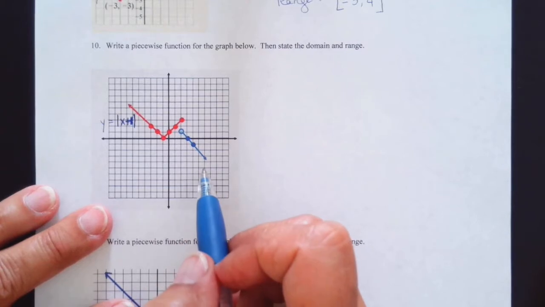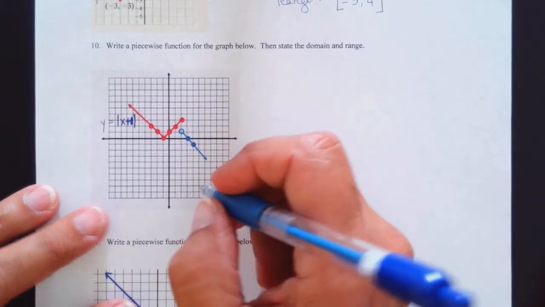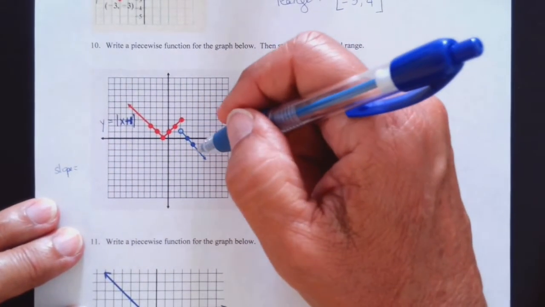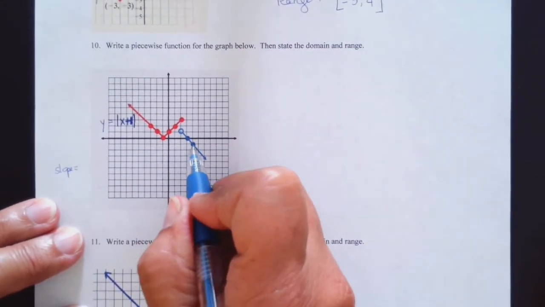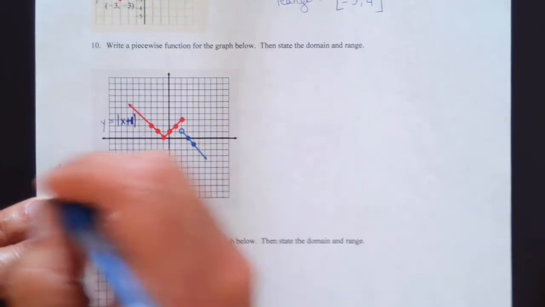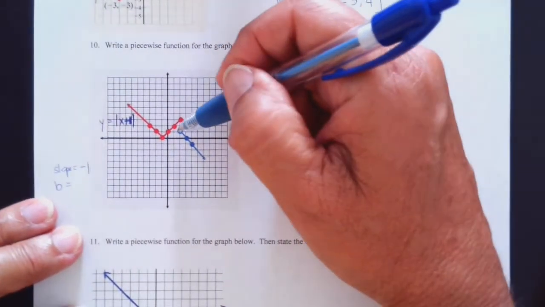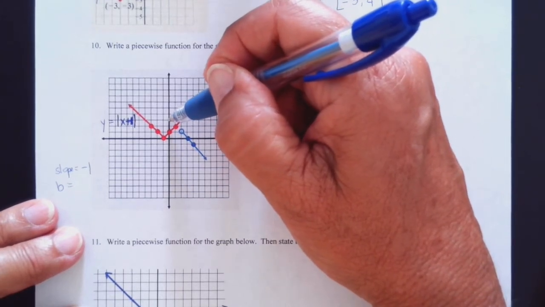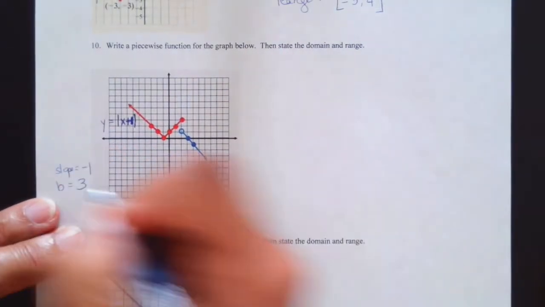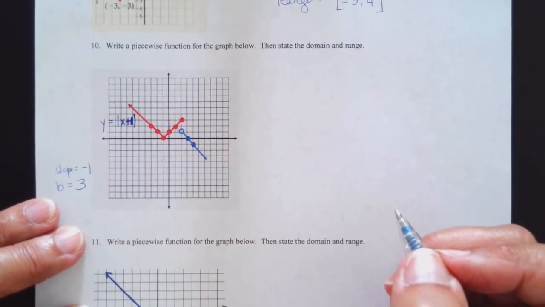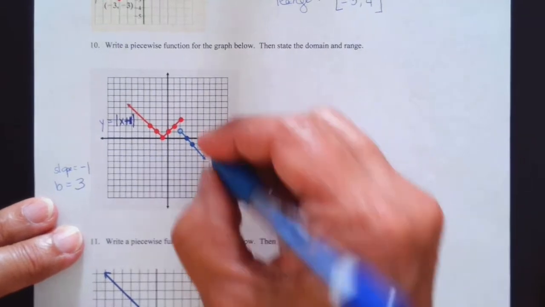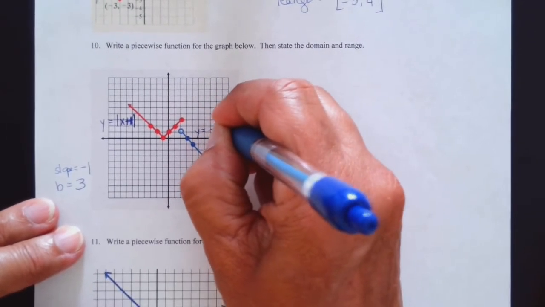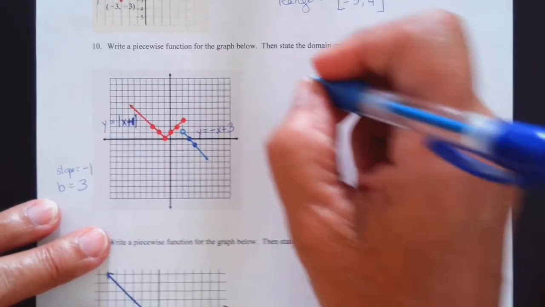Now we need this line. So again, we need the slope and the y-intercept. So I'll do that over here, the slope of this line. So just count between your points, down 1, over 1. So the slope is -1. And the y-intercept, just keep counting. Up 1 over 1, up 1 over 1 is right there. So that is the point (0, 3). So y equals 3. Okay? All right. So now you can write this equation, y equals negative x plus 3. All right, so our piecewise function.